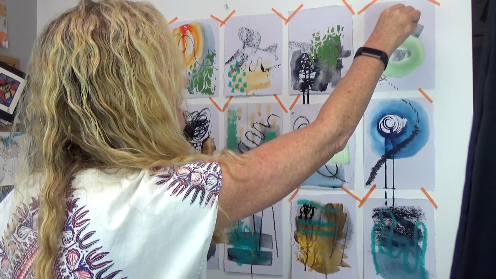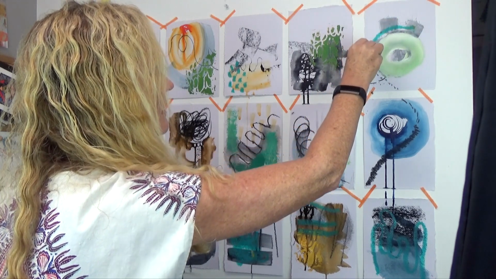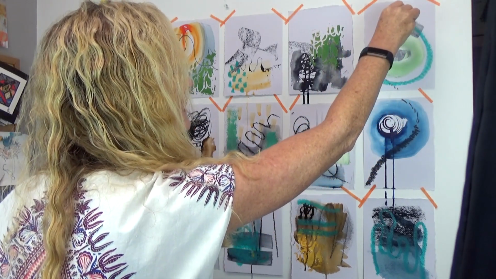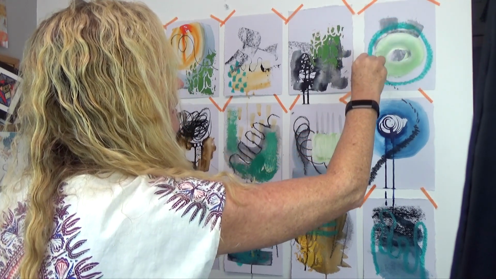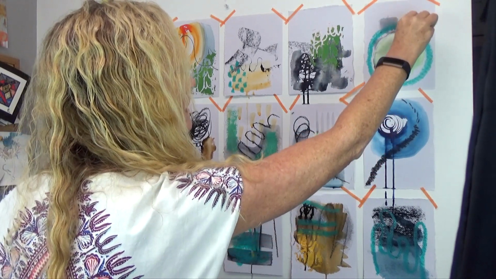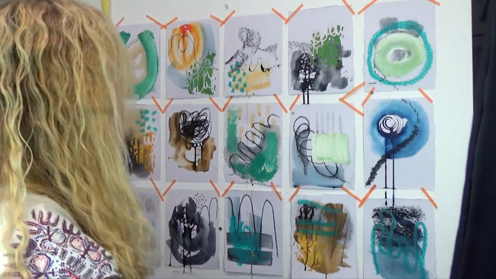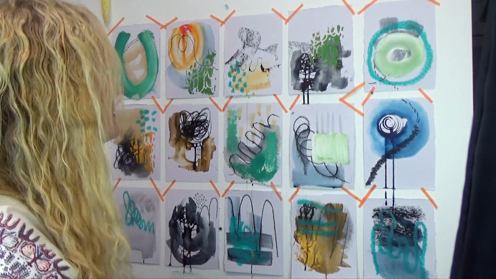And then maybe on this one, a repetition of the circle, but using a different material. So repetition is also another important element of an abstract piece.